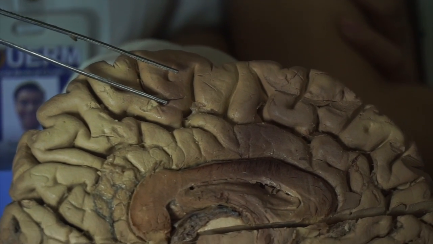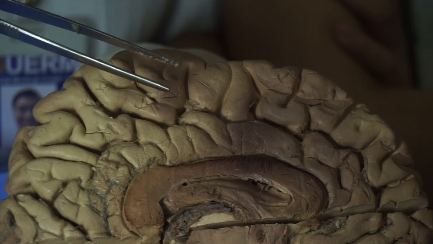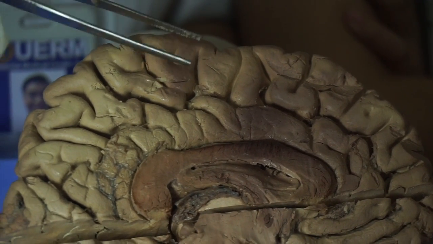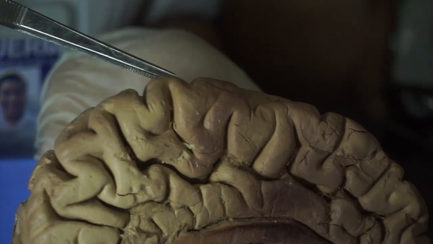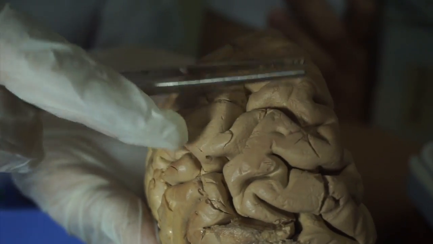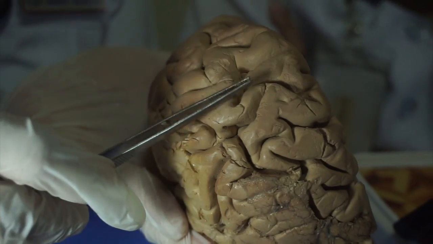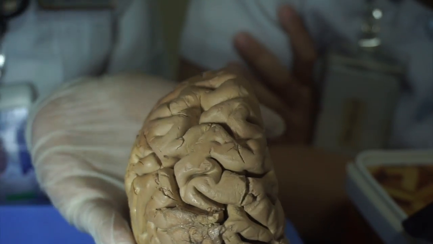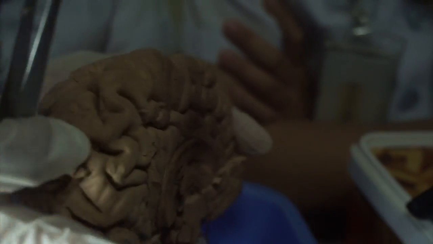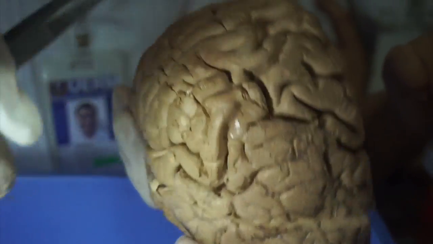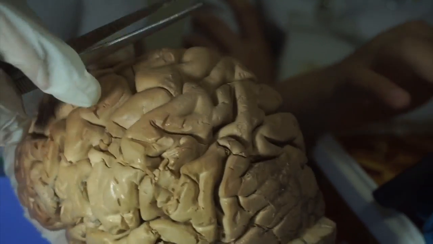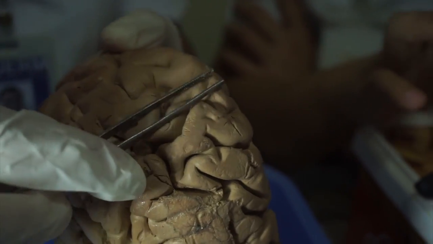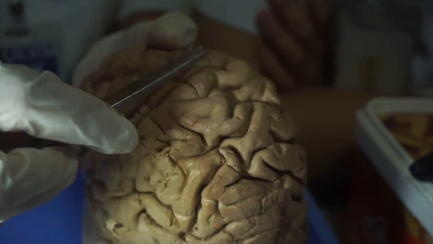It includes the postcentral gyrus and the precentral gyrus. Those are your primary motor and primary somatosensory cortices. To reiterate what was just told us: laterally you can see the postcentral gyrus and the precentral gyrus.